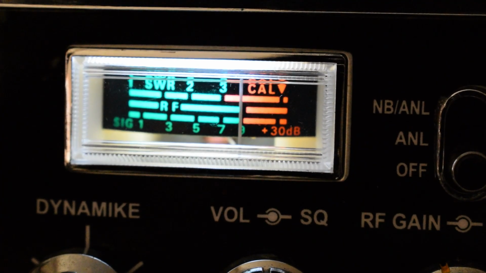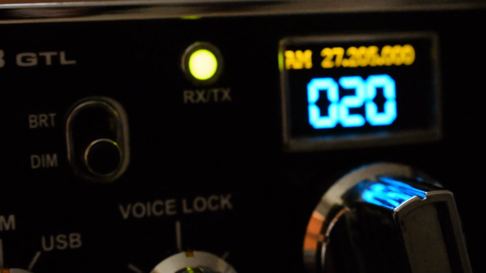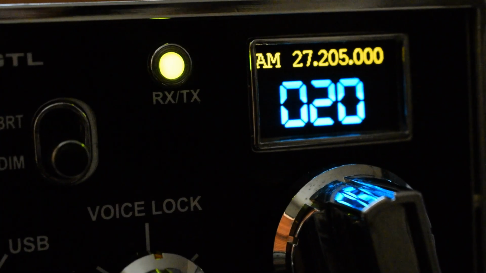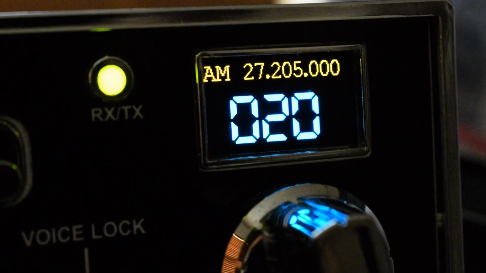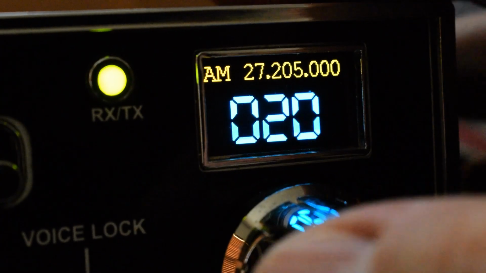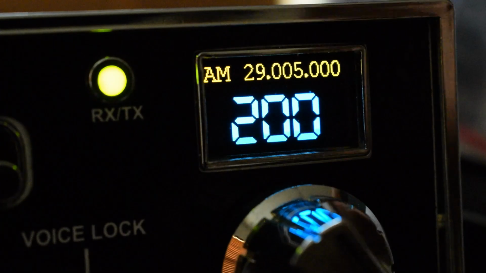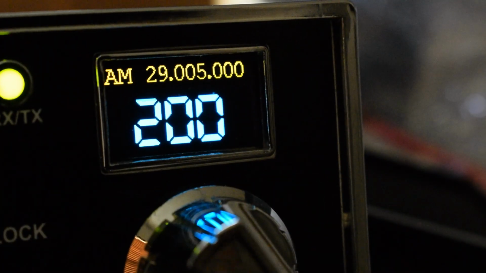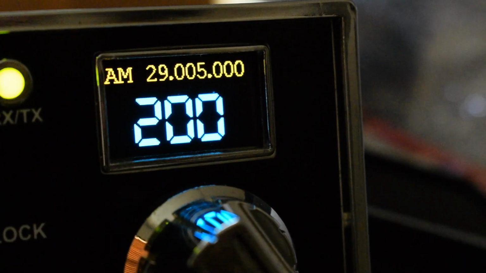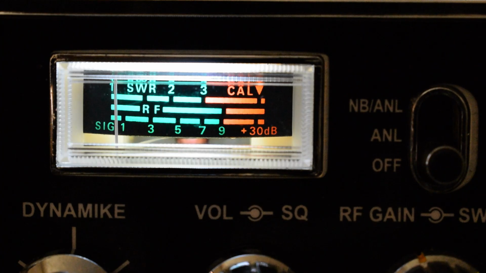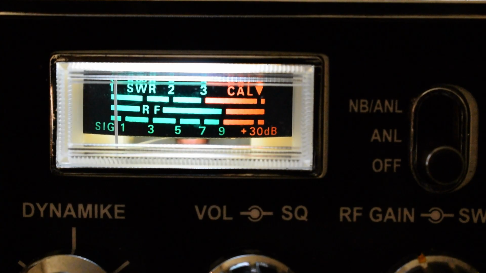And that's on channel 20. Okay. Now, if I switch over to, let me stop that beep, and let's go up to the extreme on channel 200. And obviously, I need to change the frequency on the service monitor to 29005. So let me go ahead and do that.